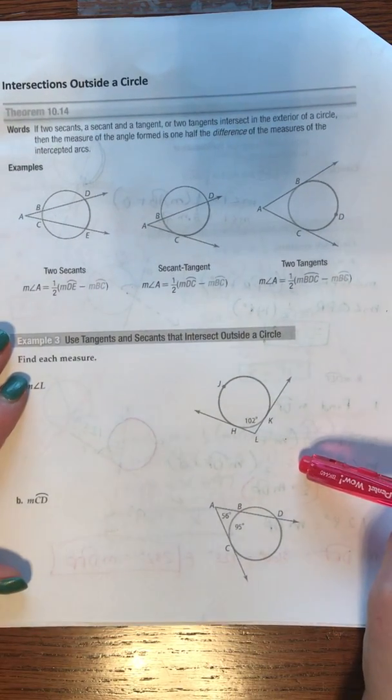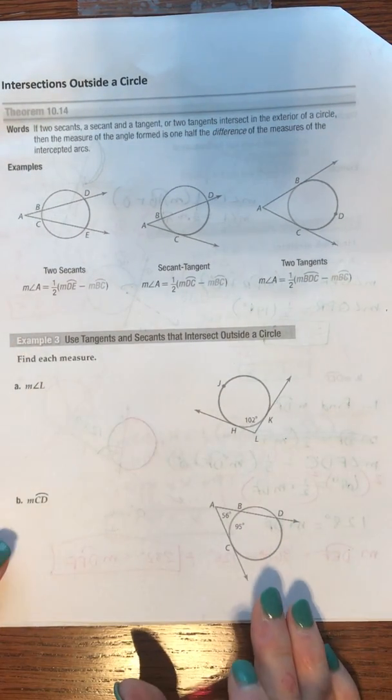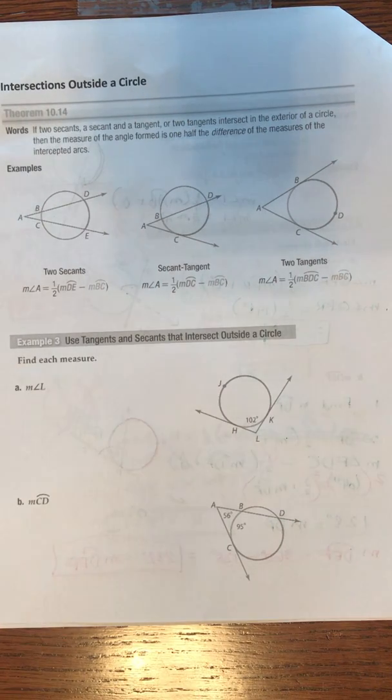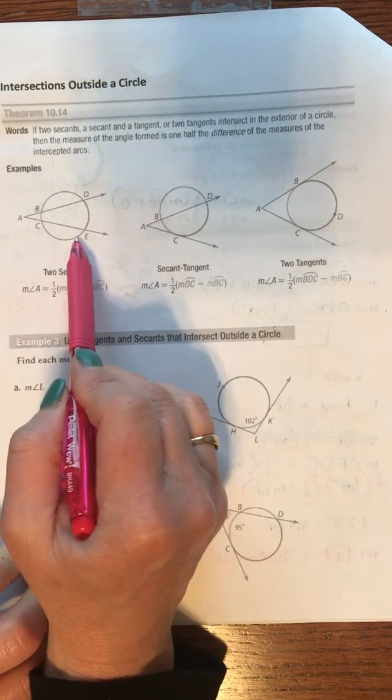All right, so what happens if we have an intersection on the outside? So the secants or the tangents and secants, they intersect on the outside instead of the inside of the circle. We're just going to do the opposite thing. So instead of adding the intercepted arcs, we're going to subtract them. And you can see we have a few examples of what happens.